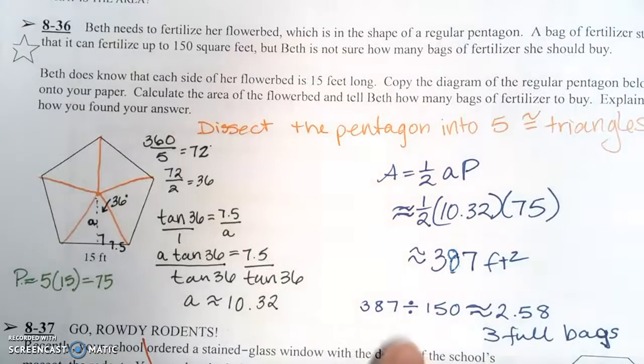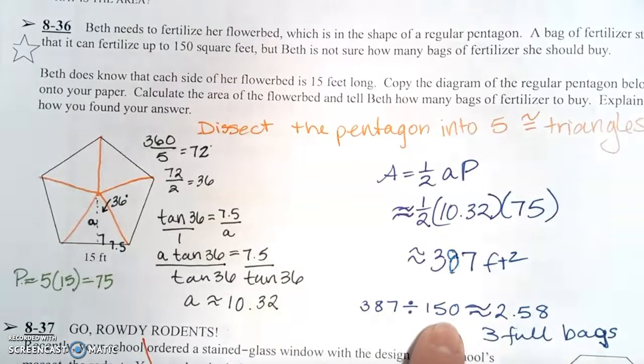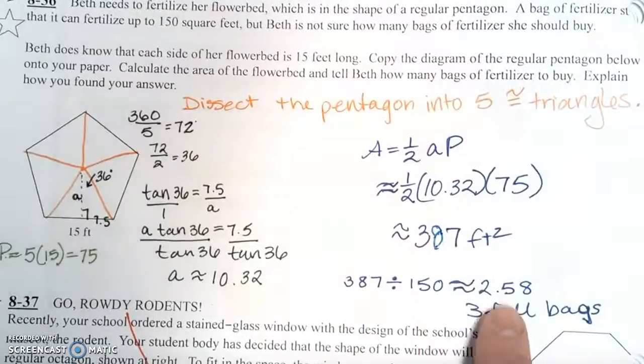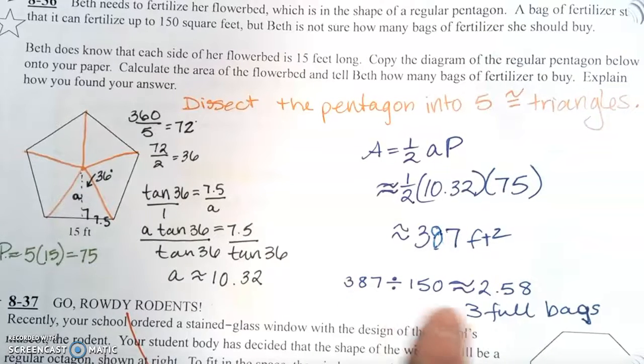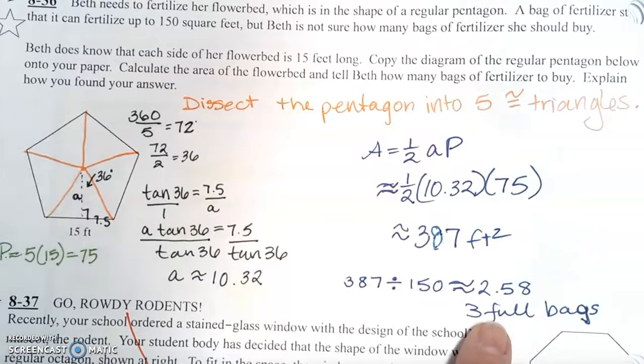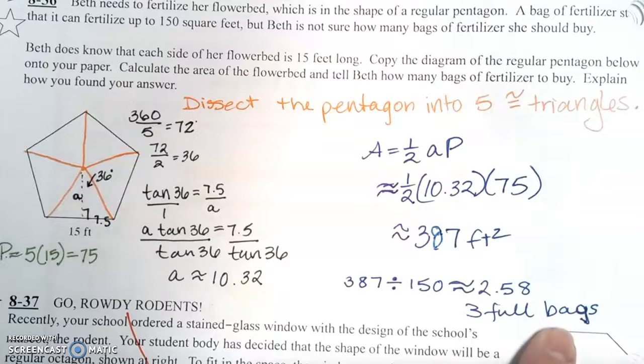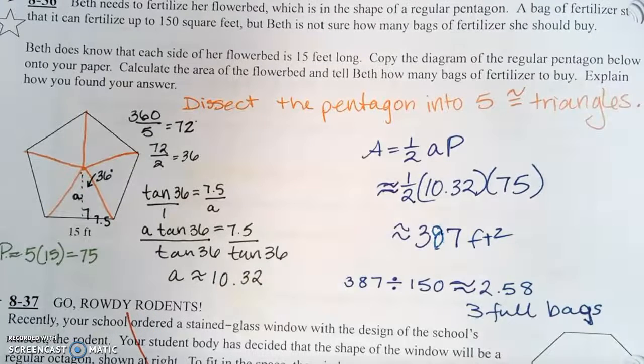Each bag of fertilizer covers 150. So if we divide by 150, we're going to get 2.58. We can't buy partial bags at the nursery, so you need to round up in this case. So you need 3 full bags of fertilizer in order to fertilize her garden.